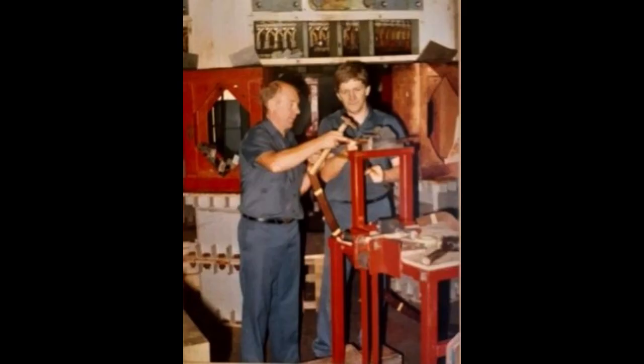That's me on the right, making the crossover connections on a hydropower station in Tasmania about 40 years ago.